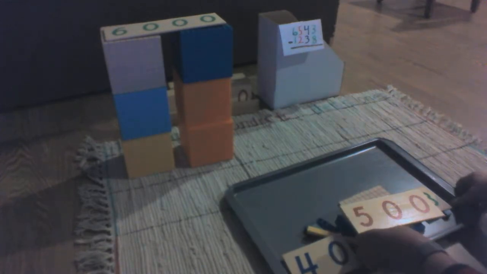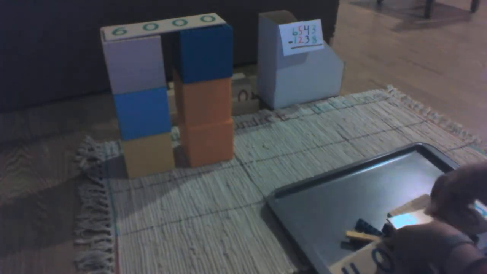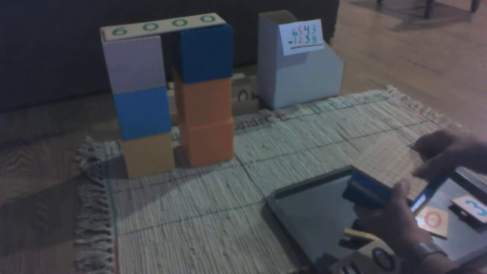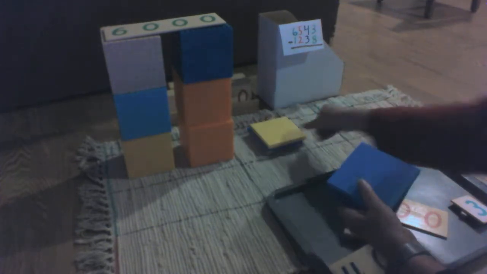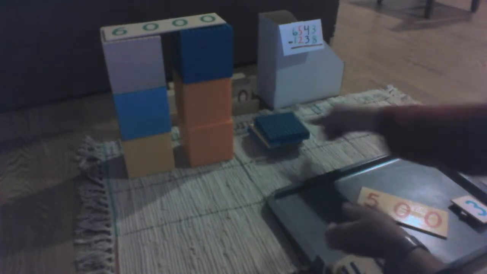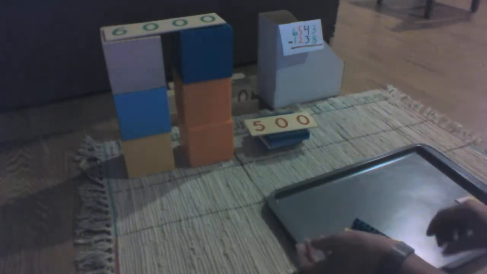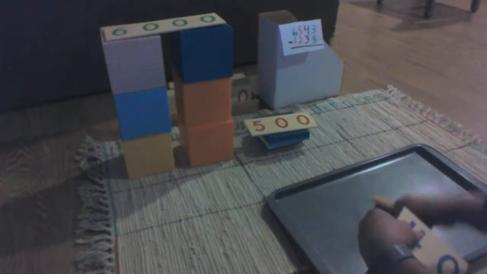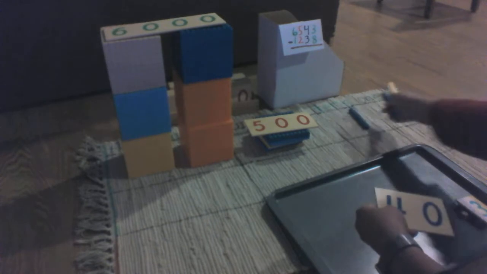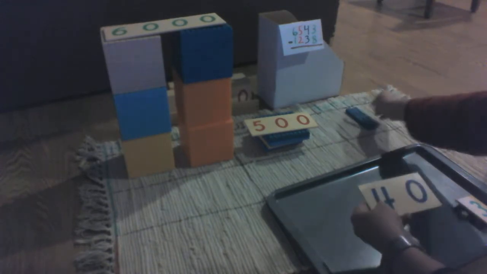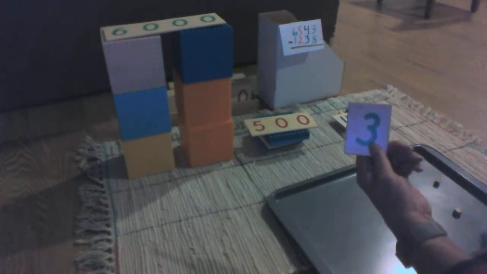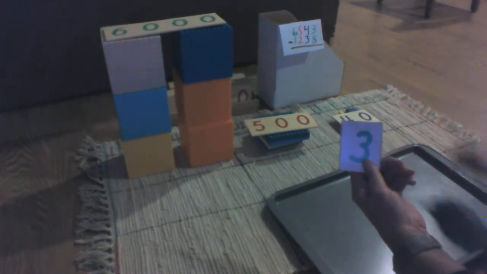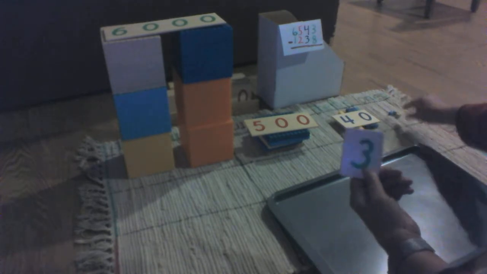The next number that I'll be laying out is 500. So I'll count out 5 100 squares. 1, 2, 3, 4, 5. Then we lay the 500 down. The next are my tens bars, and it says we need 4 tens bars. 1, 2, 3, 4, and we'll lay those down, and then we need 3 units. 1, 2, 3.